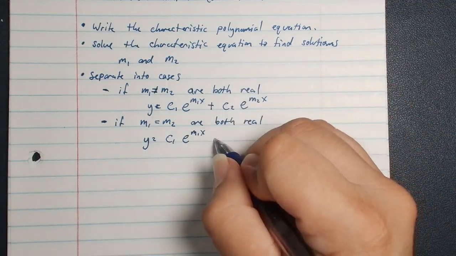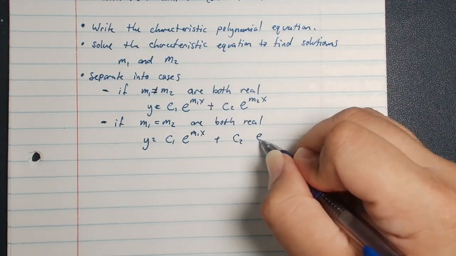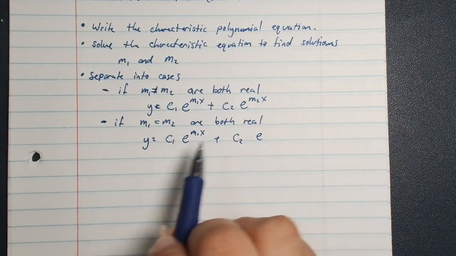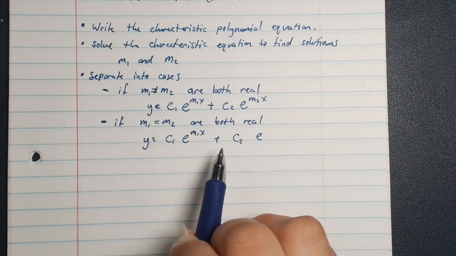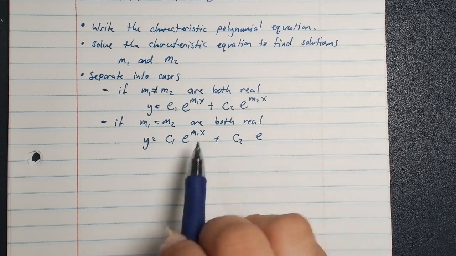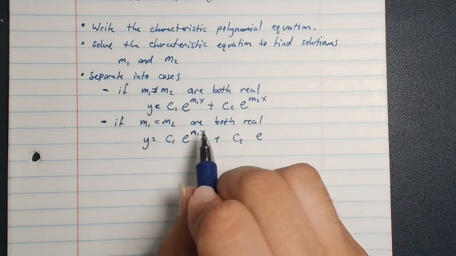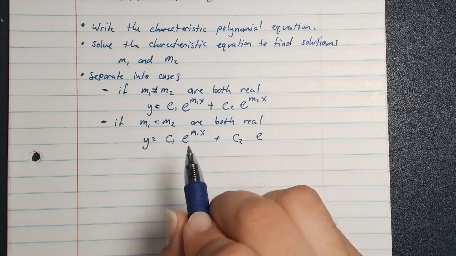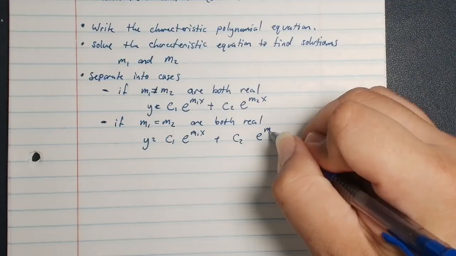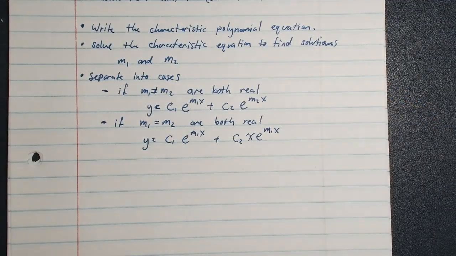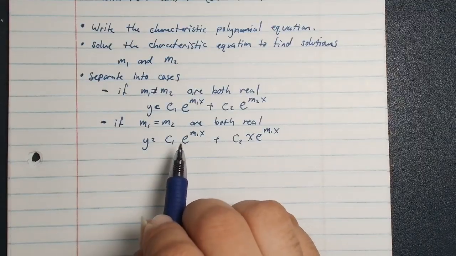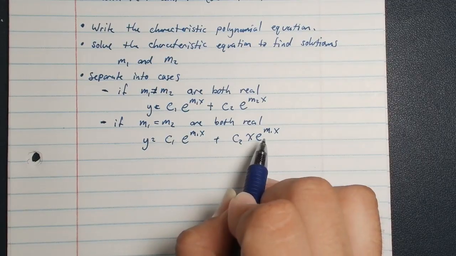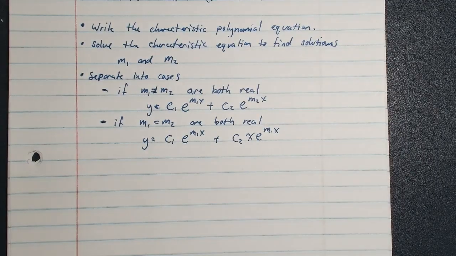Obviously, you can't come over here and say, okay, that's going to be c2e to the m2x, because those are the same thing. And then they're not linearly independent. If they're equal to each other, they're not linearly independent, and so they can't both be part of the fundamental solution set. But if you actually just take one solution and go through reduction of order the way we did in the last section, you'll get the exact same answer times x. So you can actually try that yourself. If you want to practice reduction of order, just take one solution, run it through reduction of order, and you'll get the exact same answer times x.